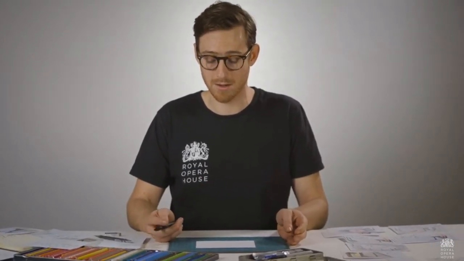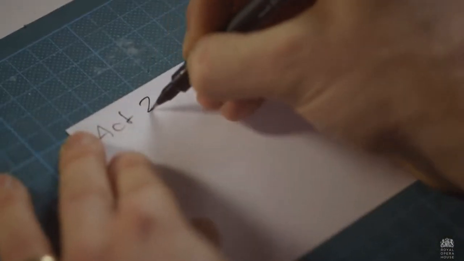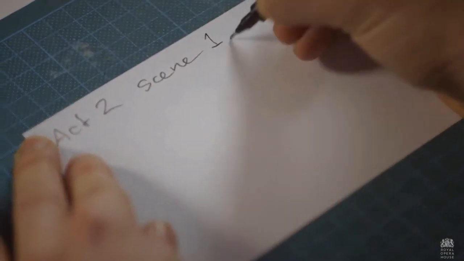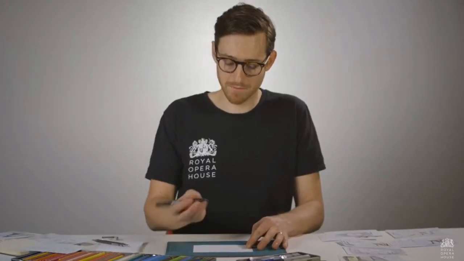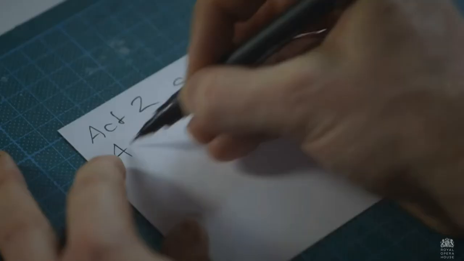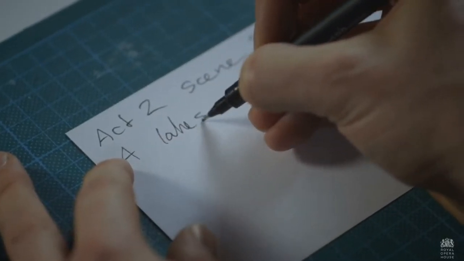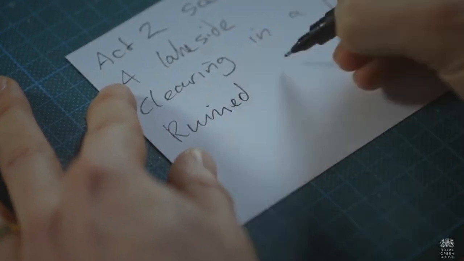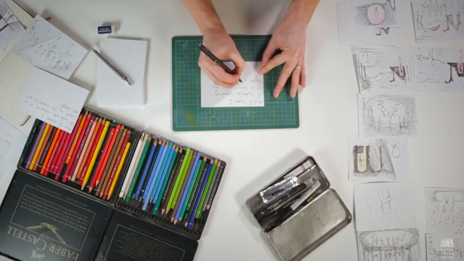So we'll take our card and we'll write Act 2, Scene 1 on the back. And then just a brief description. So here we have a lakeside clearing in a forest, and most importantly it's by the ruins of an old chapel. Now that's mainly for the designer's reference, so you know exactly what it is that picture is showing you at a later date.